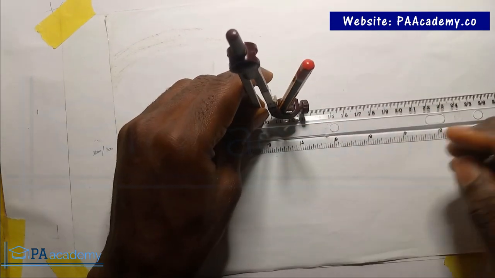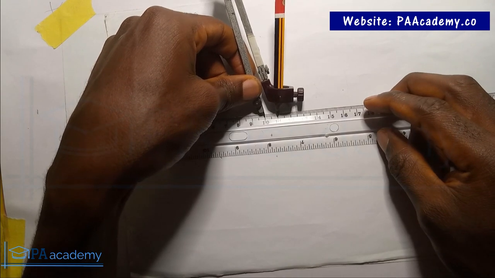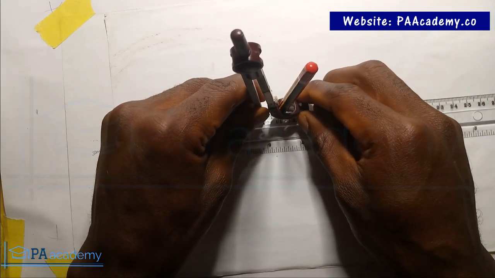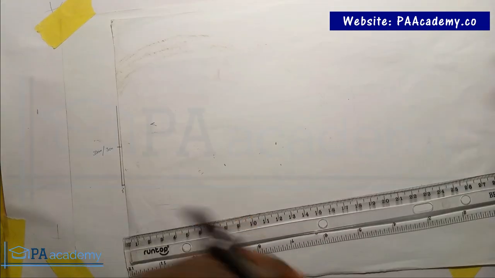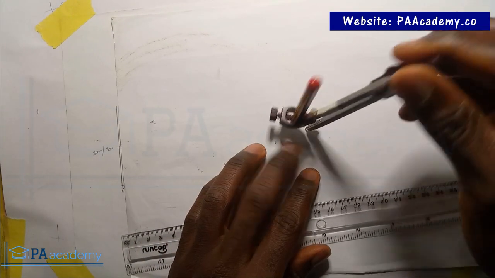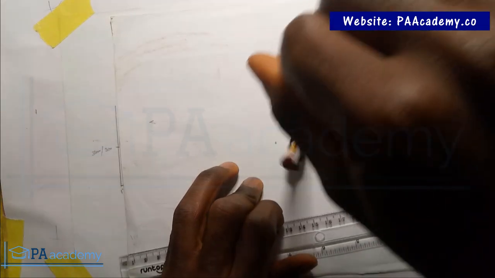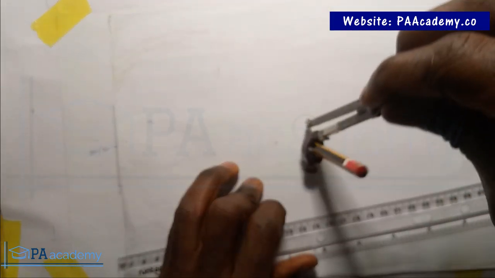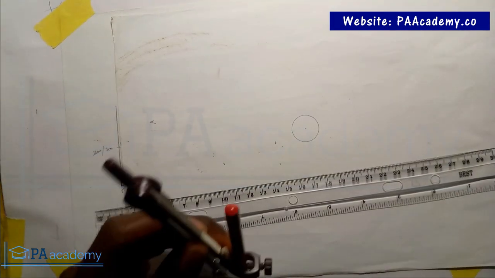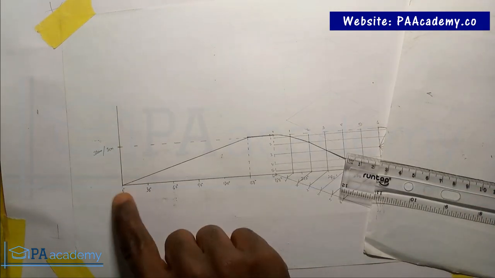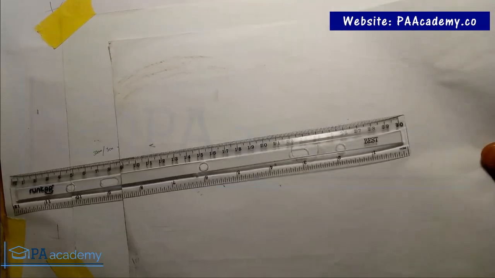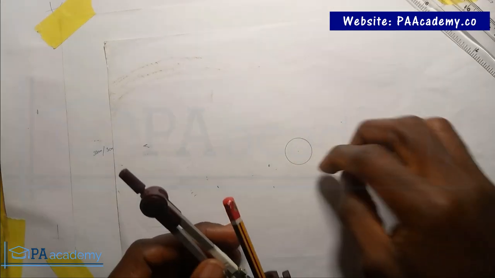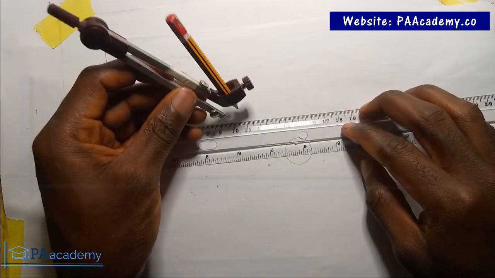So I've measured 1 centimeter, which will be the radius. Now the next thing to draw is the height of the displacement, the maximum displacement, which is 3 centimeters. You add it to the radius of this cam circle, and that gives us 4 centimeters. So I'll measure 4 centimeters.